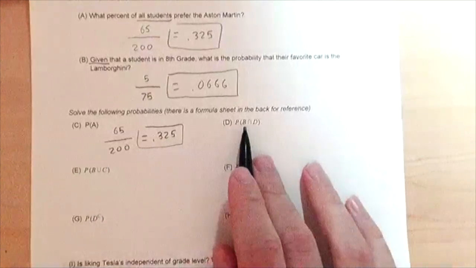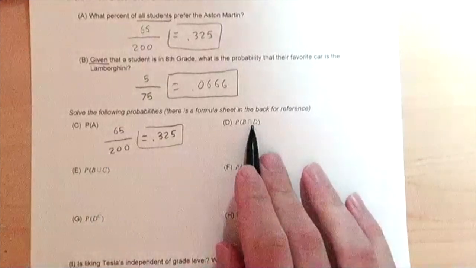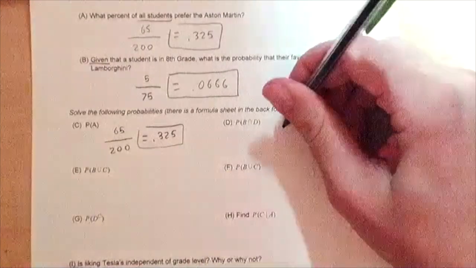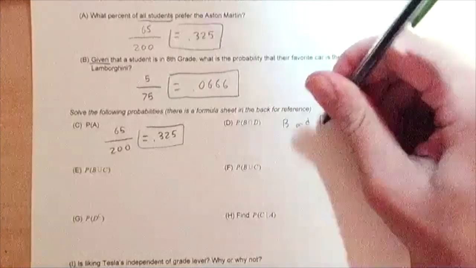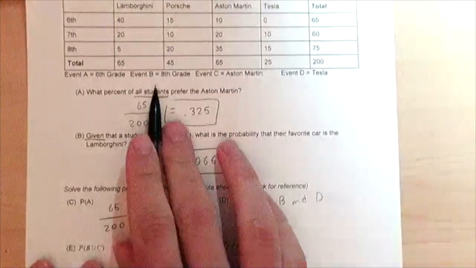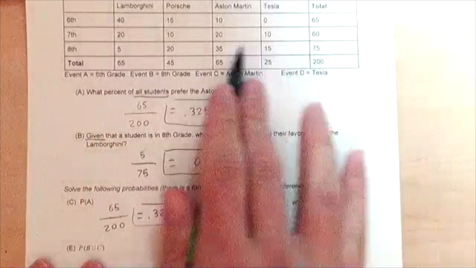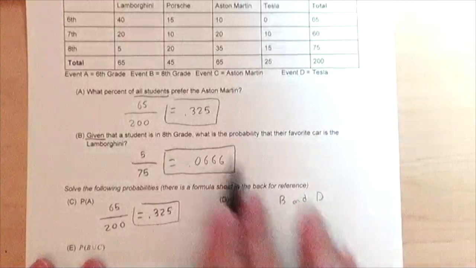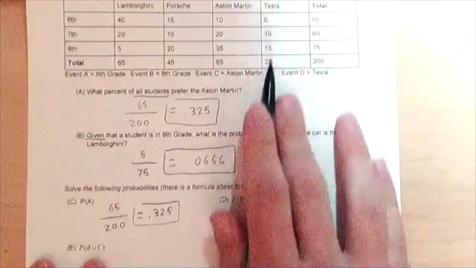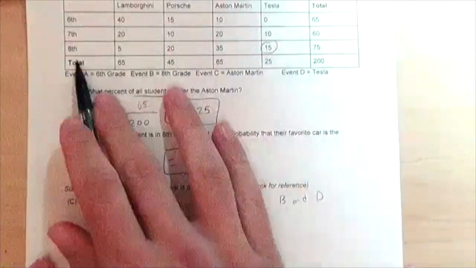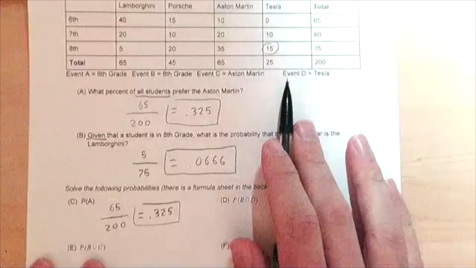Next, we have the probability of B hill D. And the hill stands for intersection, or and, okay? So I think a very valid strategy is to just write out what it means. It means B and D. So if I know that B is 8th grade and D is Tesla, the intersection is where those two rows intersect, literally, right? These 15 students are in 8th grade and they prefer Tesla.